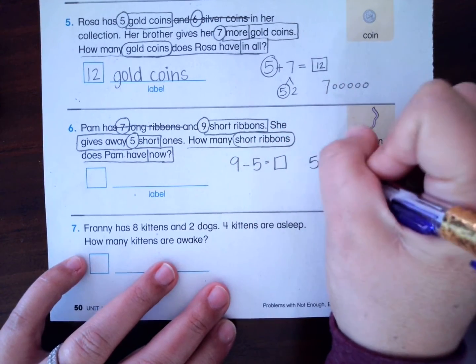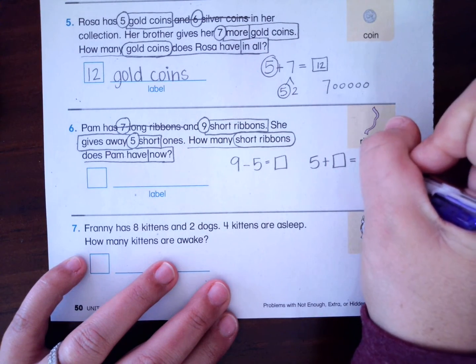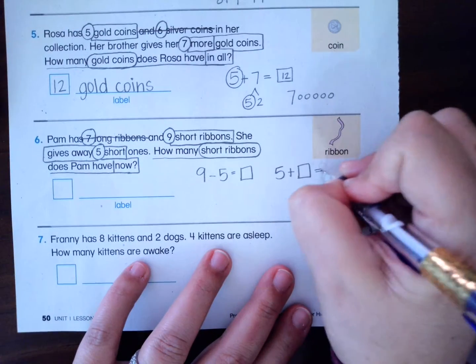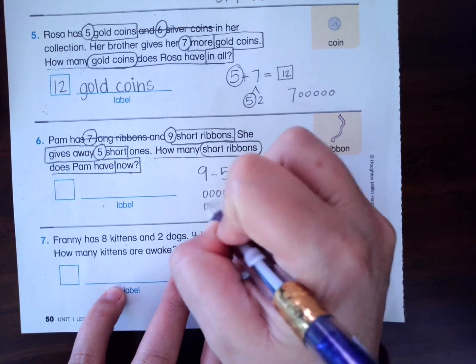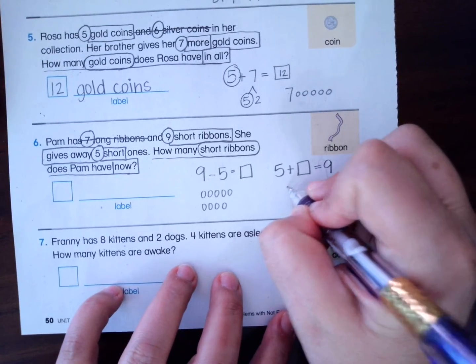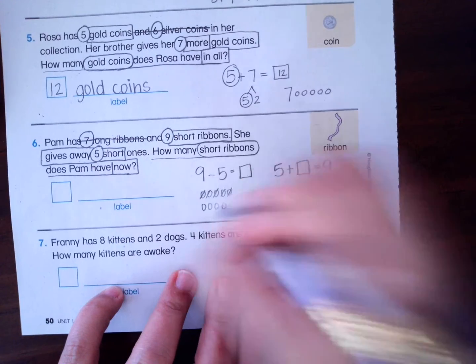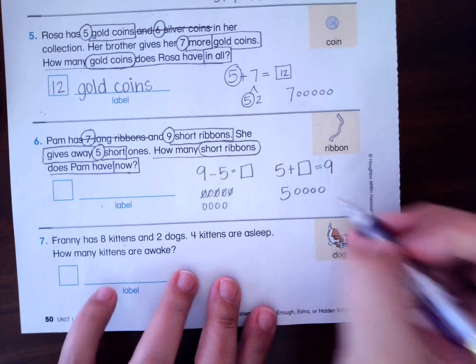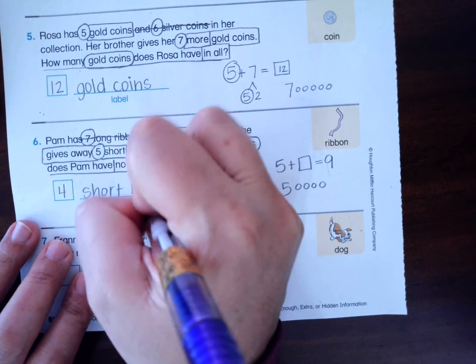You could have also turned it into an adding problem if you preferred. Either way, when you solve this problem, you will get an answer of 5, 6, 7, 8, 9. You'll get an answer of 4. So 4, and we know our label is short ribbons.